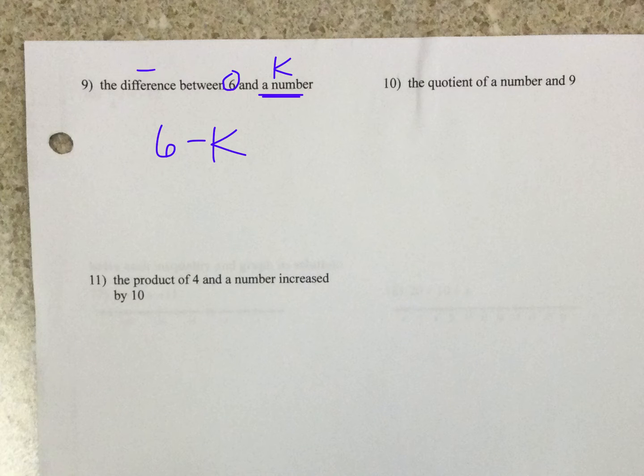Quotient means to divide. A number, I'm going to write K. We know it's divide 9. That is correct. I prefer if you write it with the line. Product, that means multiply.